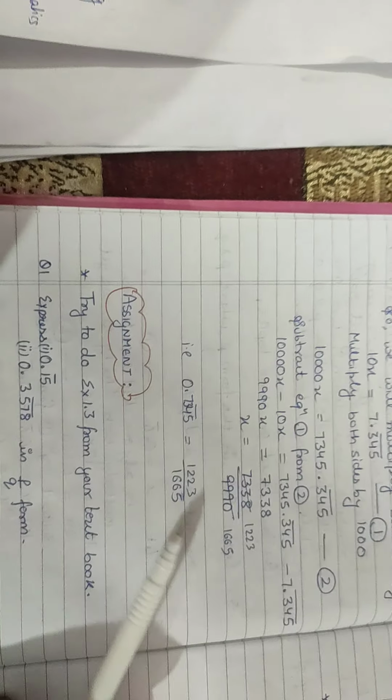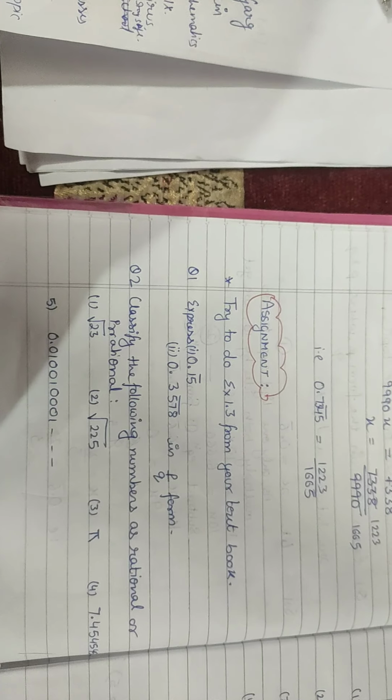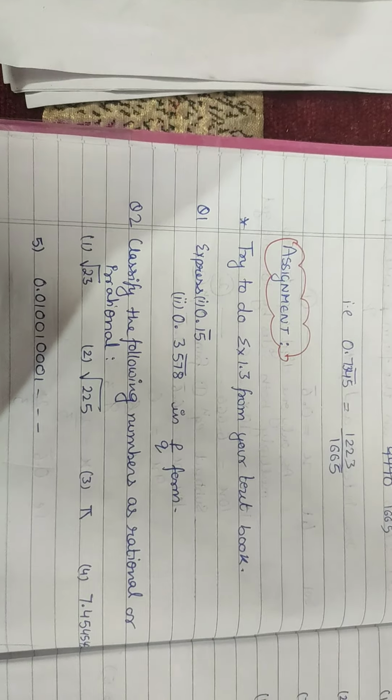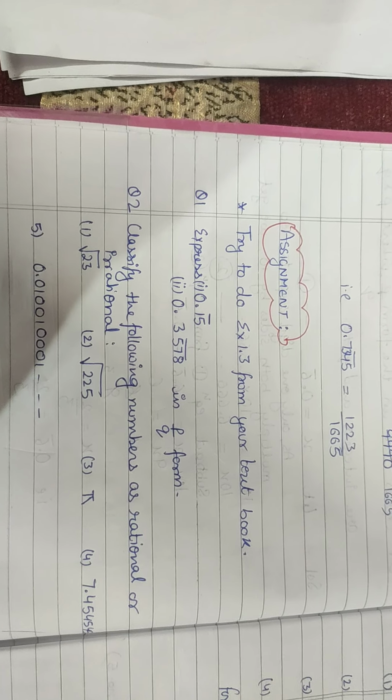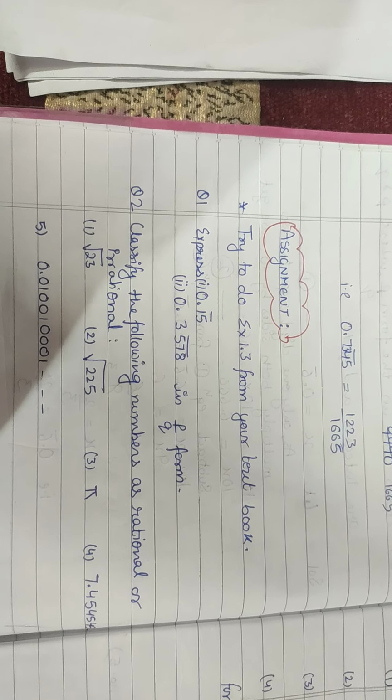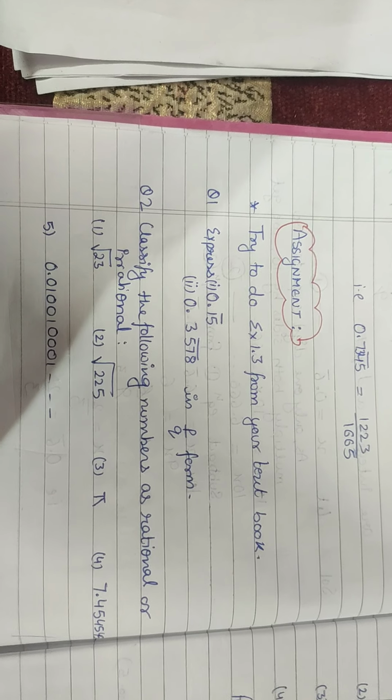Now again here we have some assignment based on this topic. First you try to do exercise number 1.3 from your textbook and do these questions. Please note it down so that you can try these questions.